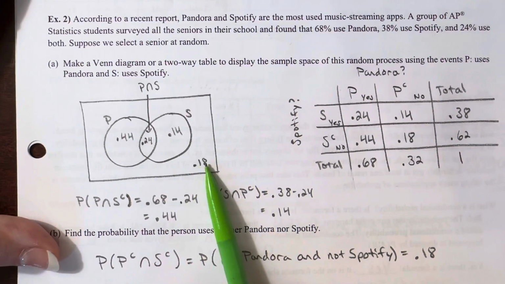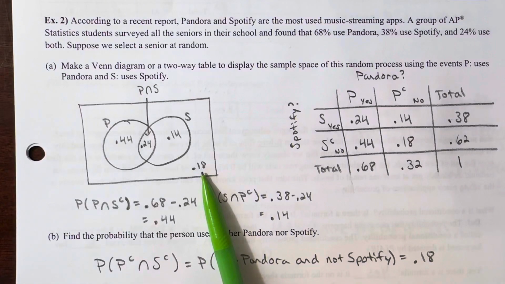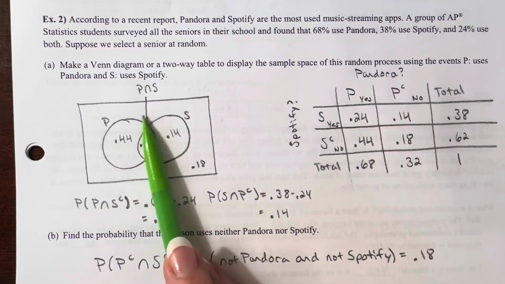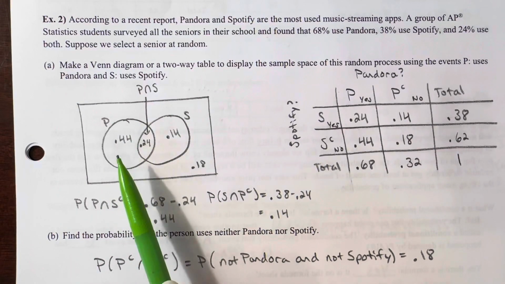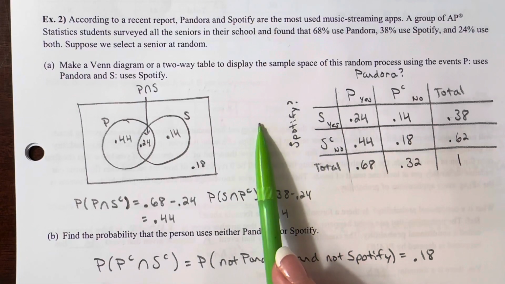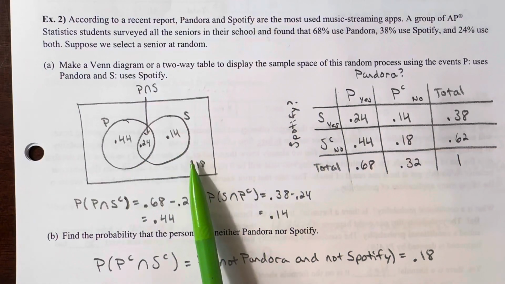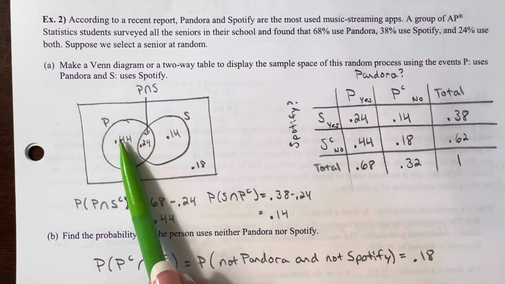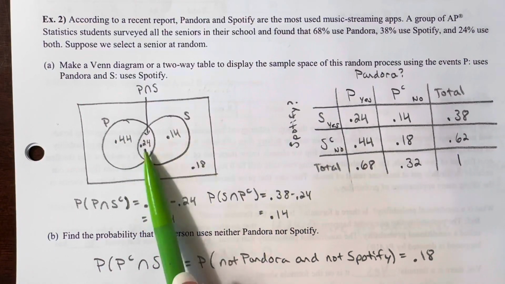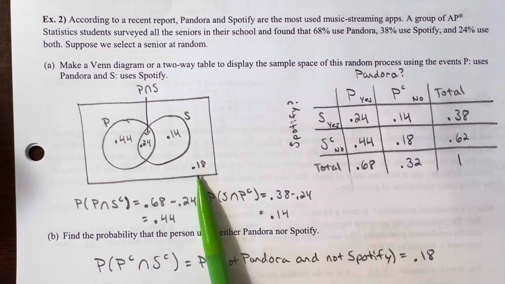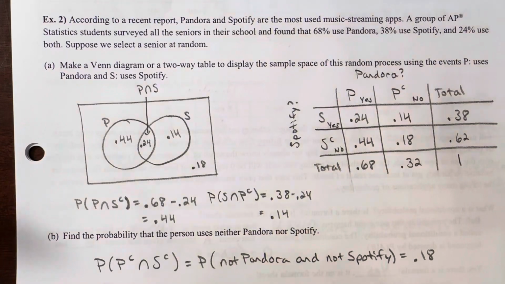And then outside, we have one more section that you need to remember to fill in. All the people who use Pandora are here, all the people who use Spotify are here, but not everyone uses Pandora or Spotify. So the proportion of people who don't use either one would be the leftovers. If you add all three of these together, you get 0.82, and 1 minus 0.82 gives you 0.18 for the complement of both events.